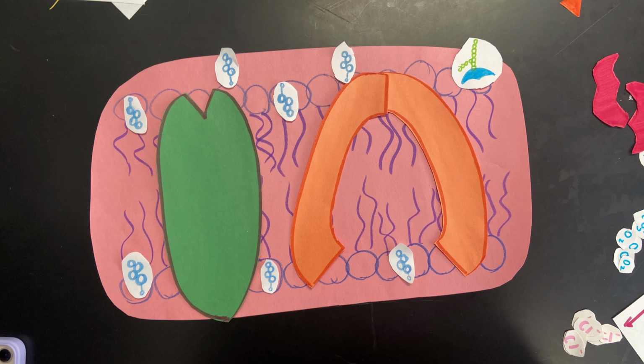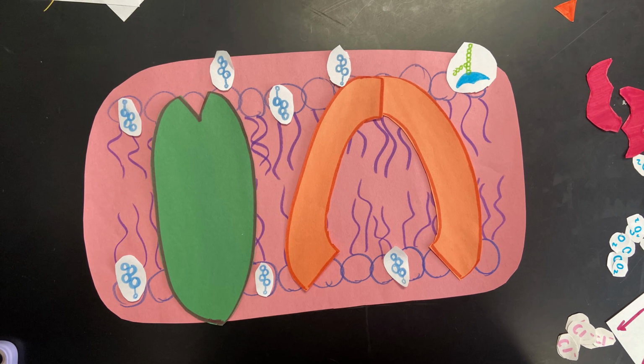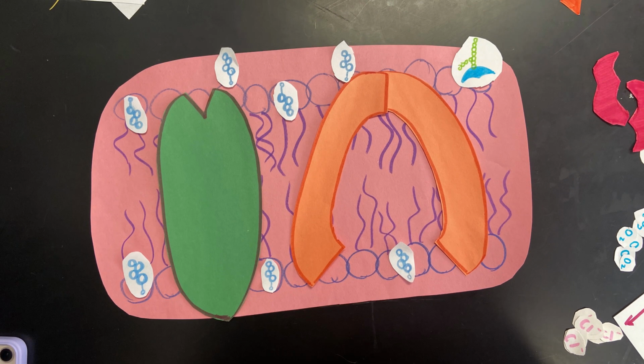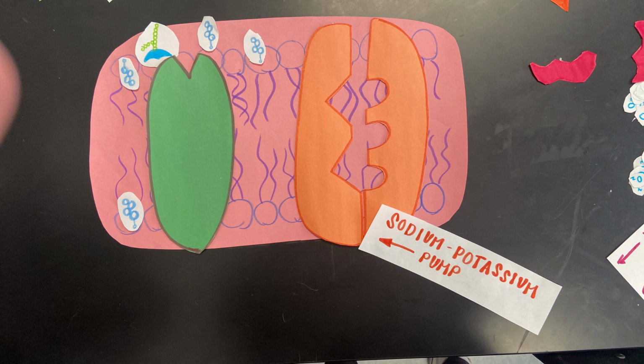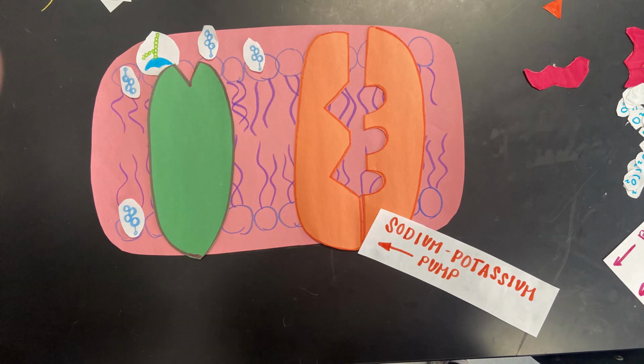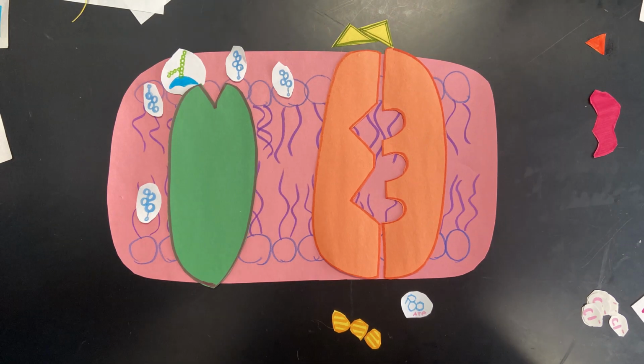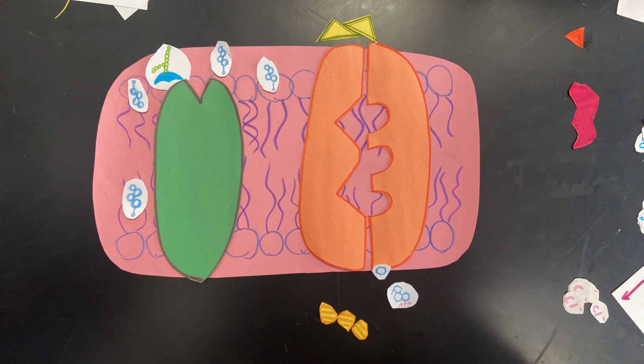Cholesterol in the membrane changes membrane fluidity, making the cell membrane more rigid and increasing its melting point, and also slightly reducing permeability. The sodium-potassium pump transports ions against the concentration gradient using ATP. It transports 3 sodium across the membrane and out of the cell. Then it transports 2 potassium into the cell.